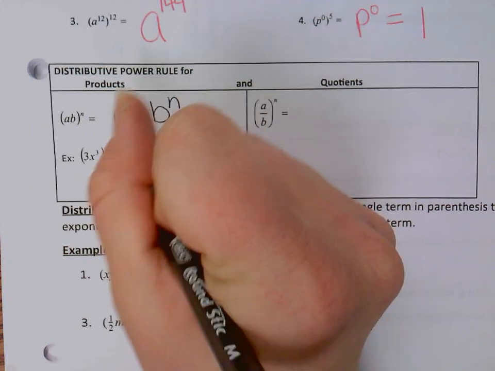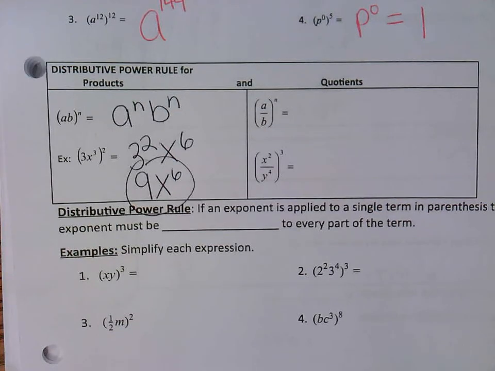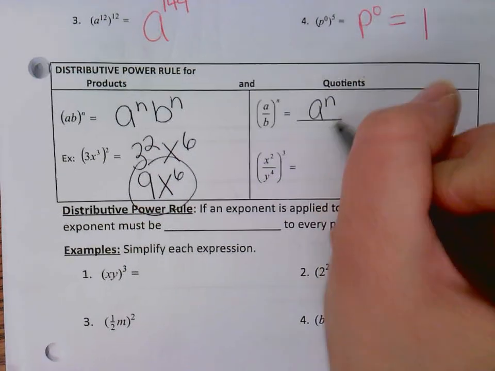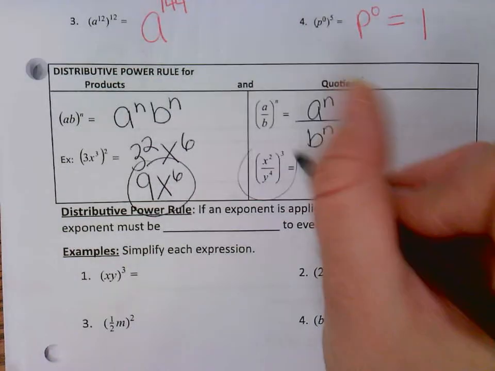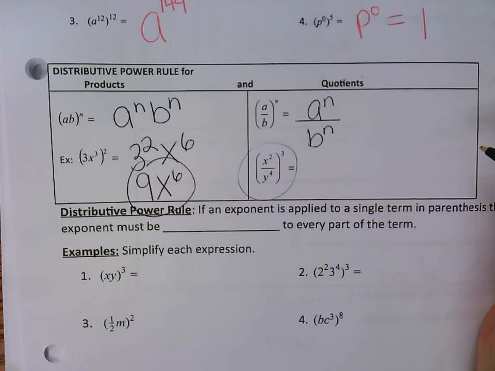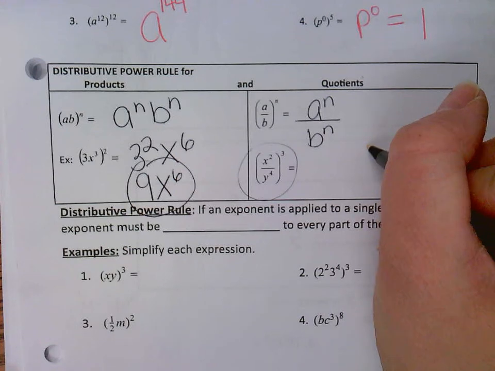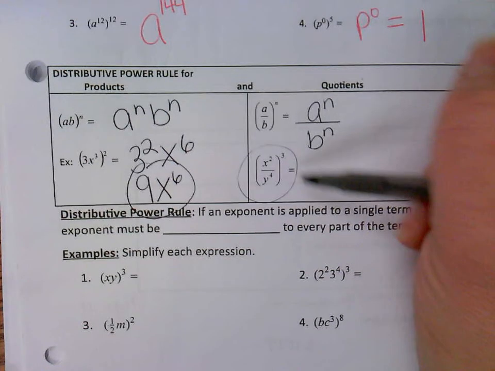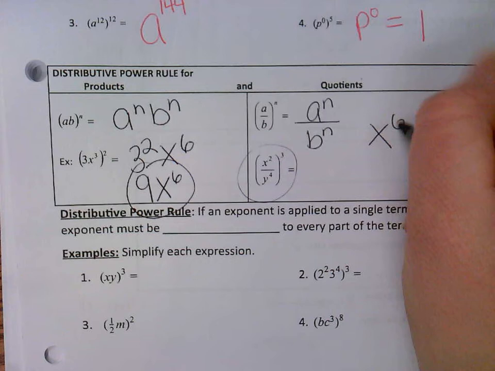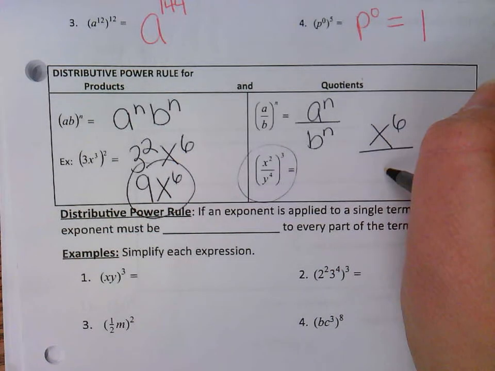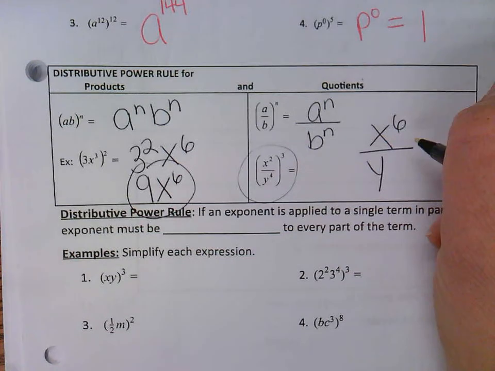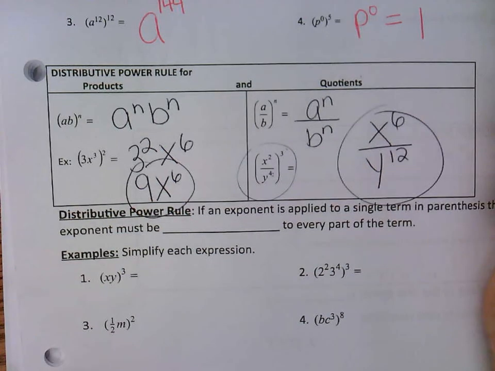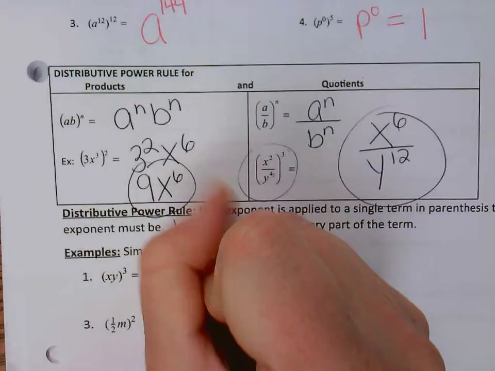And the same is true if you have a quotient, you have to distribute it both to the numerator and to the denominator. So what would I get for this example problem? X to the, I'm distributing, right? We just did distributing up here by multiplying. So x to the what? 6 over 4 times 3, right? 12. So it says the distributive rule, if the exponent is applied, it must be distributed to every part of the term.